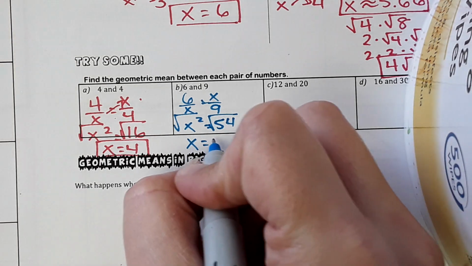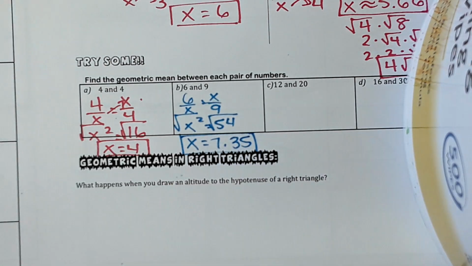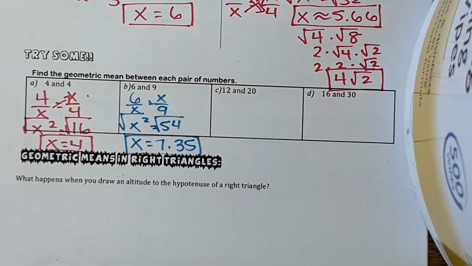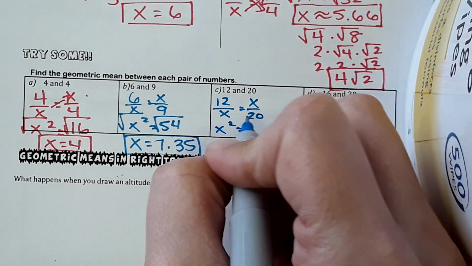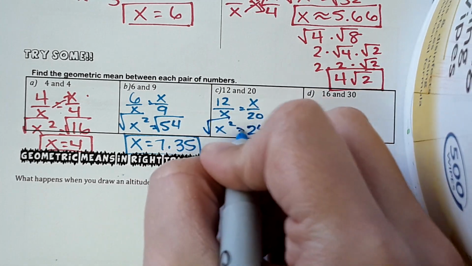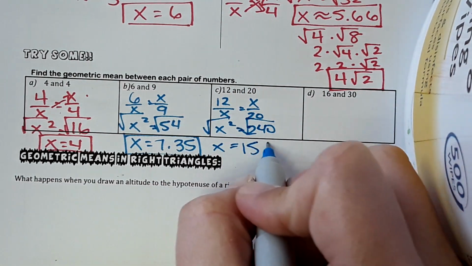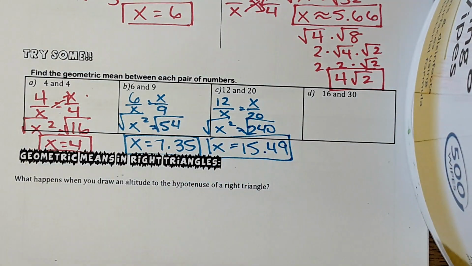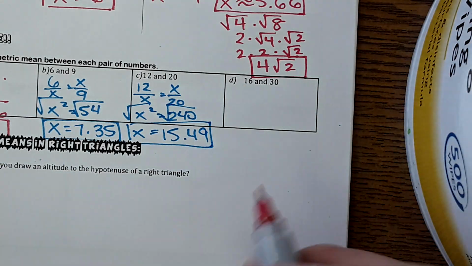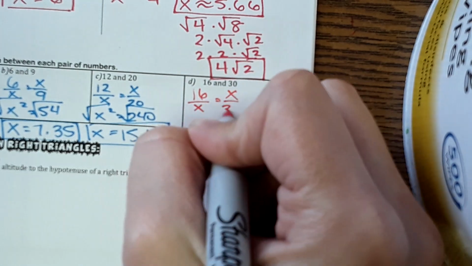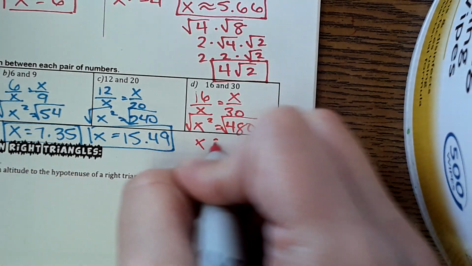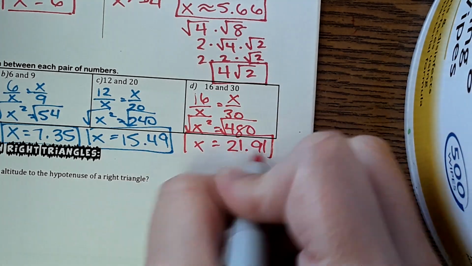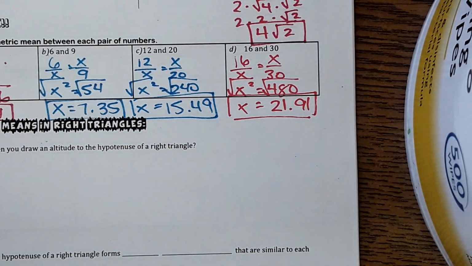I'm just going to get the decimal. Okay, so that's all those solved out.